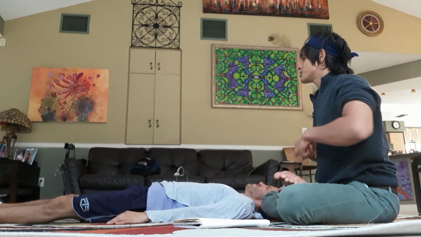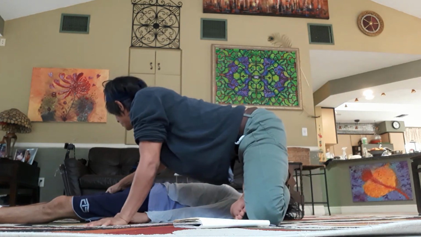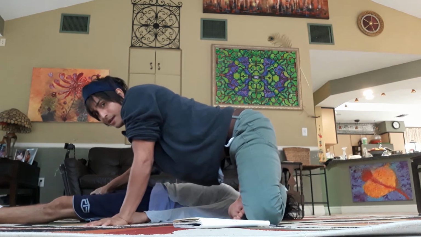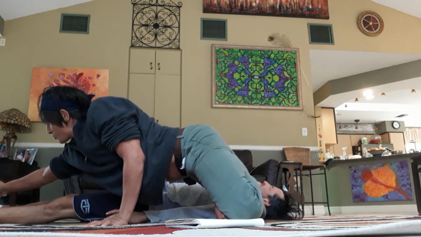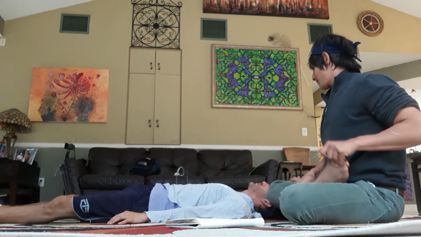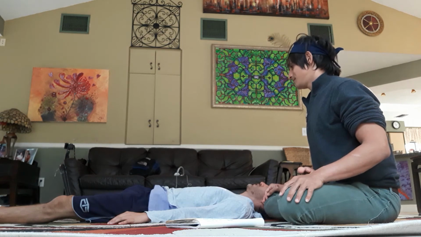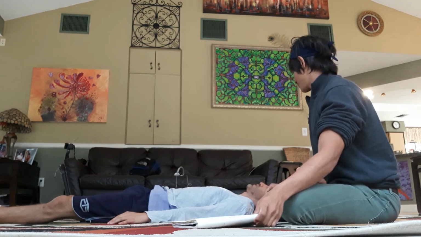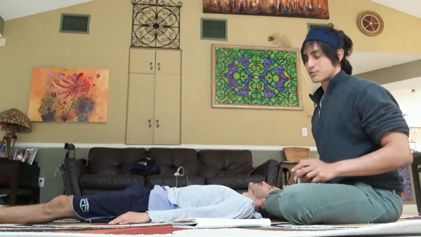Inhaling, let it be smooth, a smooth inhalation. Let it come naturally. Feel just as much as you need. Contract the quads, hamstrings, calves. Squeeze the toes, squeeze, squeeze, squeeze. Exhaling, relax. Breathe naturally. Let your breathing resume its natural shape.